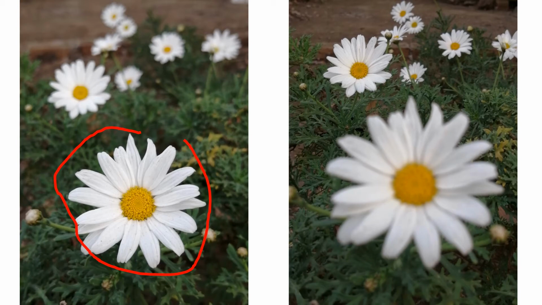So the further in the background it is, the more blurry it will be, and the further in the foreground it is, the more blurry it will be from the point where you focus. That's why in the second image I've changed the focus to the flower in the background, and now you can see that the flower in the foreground is all blurred. That's because it's much further forward than the flower in the background.